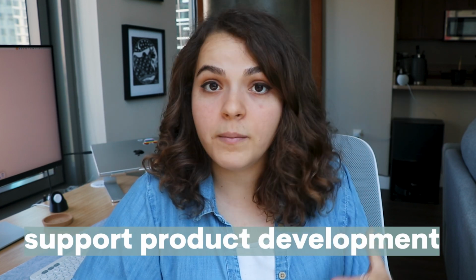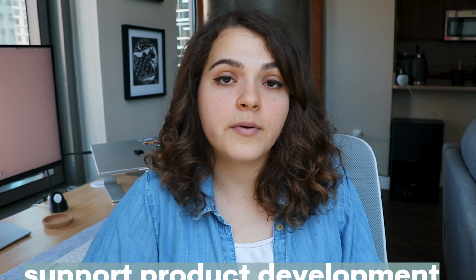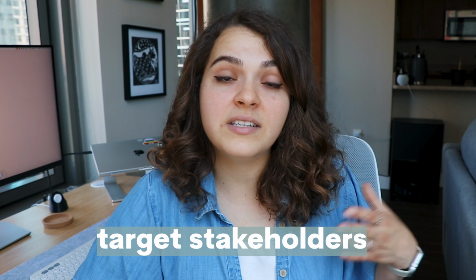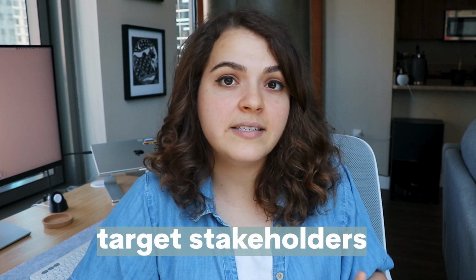Internal documentation can support the development cycle. So that can be the product's architecture, design specs, feature requirements, or they can also be aimed at the stakeholders. So in this case, this document is going to include more details about the business side. So impact, revenue expectations, etc.